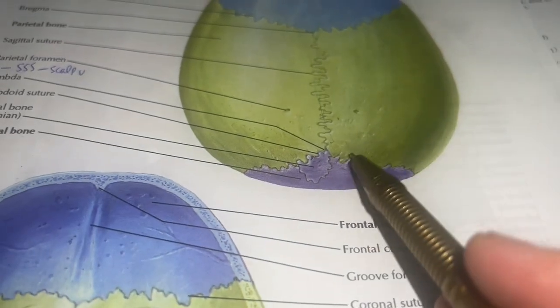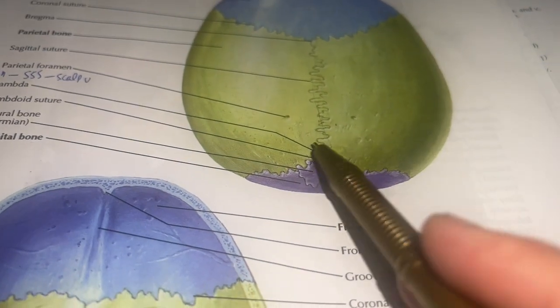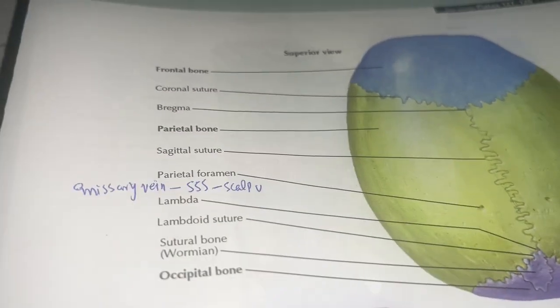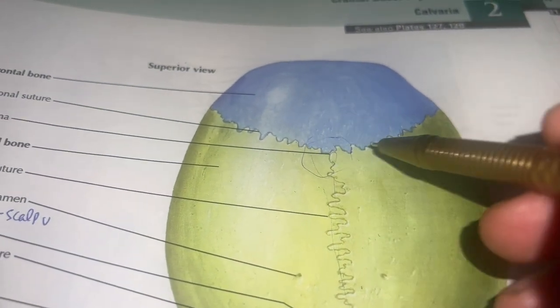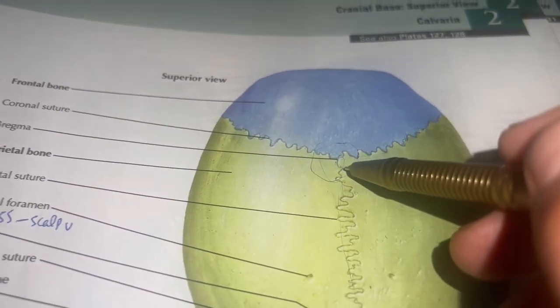Now, the suture which is present between the two parietal bones and the one occipital bone is called the lambdoid suture. Okay, this is the lambdoid suture. Now you can see this point. This is the point where the coronal and sagittal sutures meet.